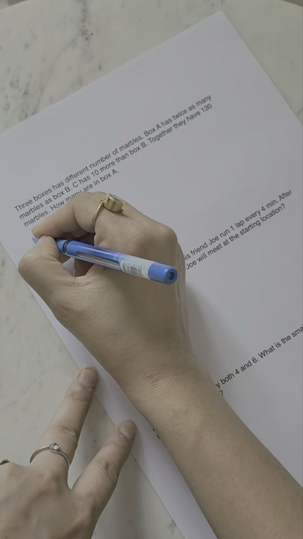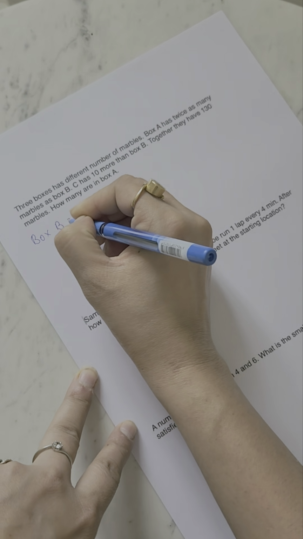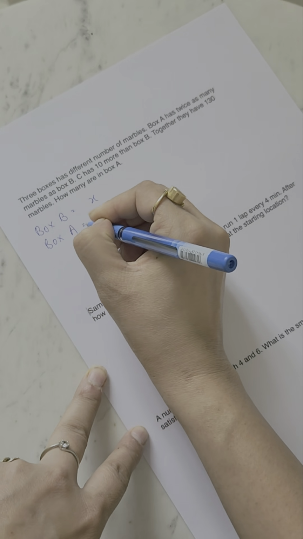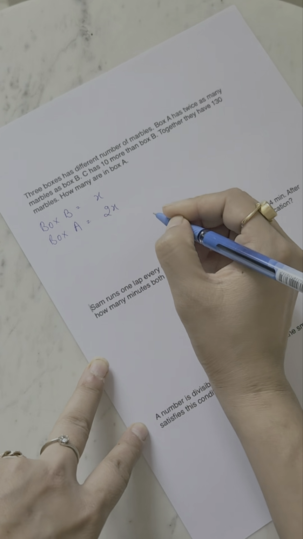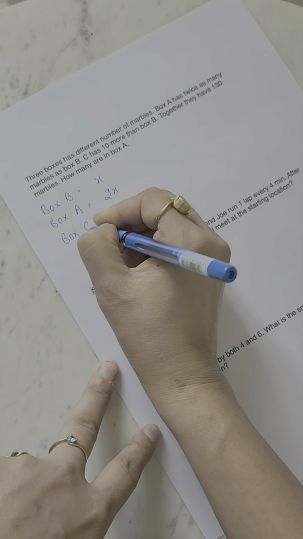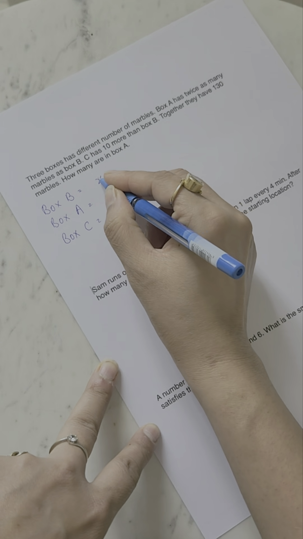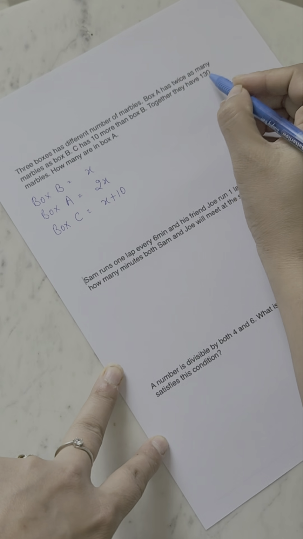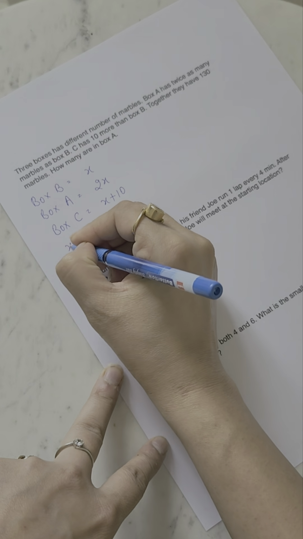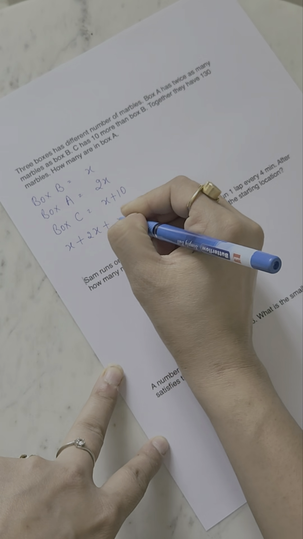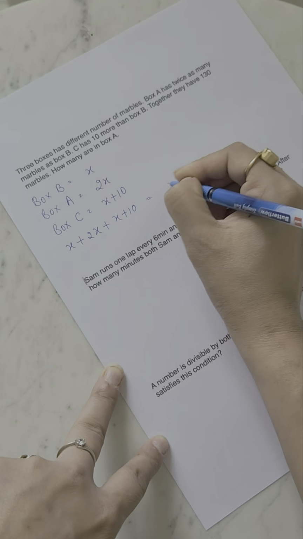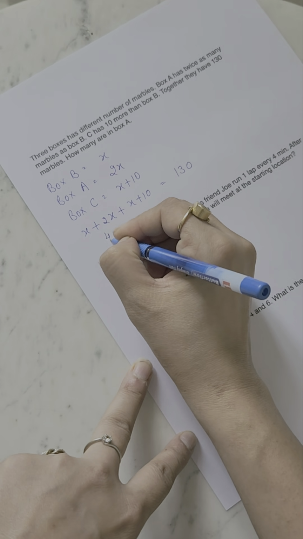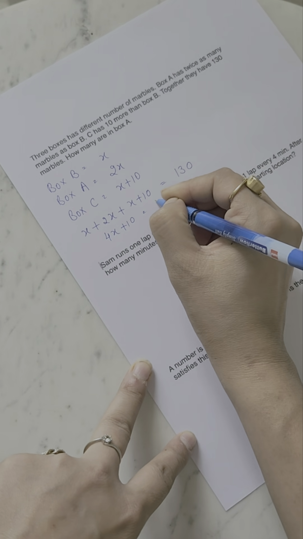So let's suppose box B has x number of marbles. Box A has twice, so 2x. And box C has 10 more than box B, so x plus 10. Now it says together they have 130 marbles. So let's add them up. x plus 2x plus x plus 10 is equal to 130. 3x, 4x. So it became 4x plus 10 is equal to 130.